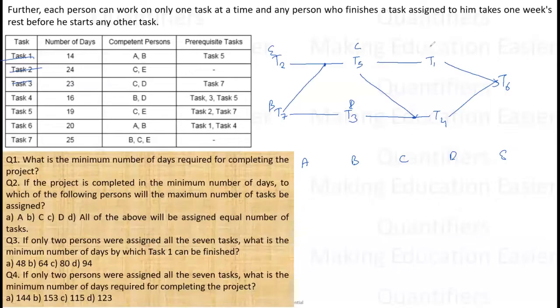Task 1 can be done by A and B. Task 4 can be done by B and D. So basically one from A and B will come here and here all. Okay. And task 6 can be done by A and B again.